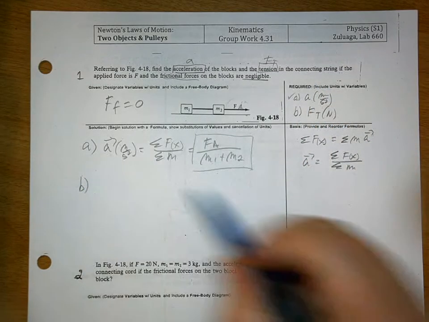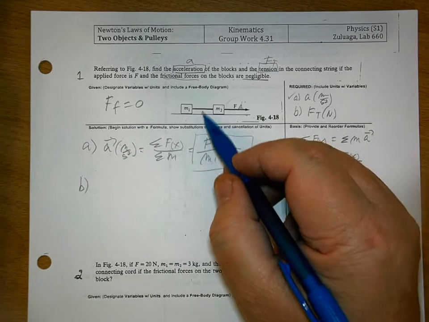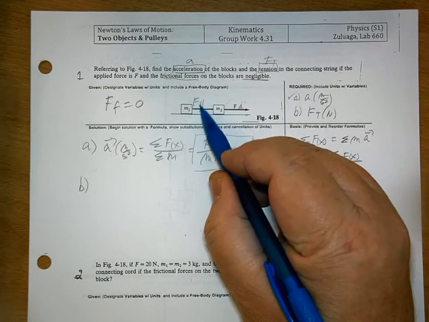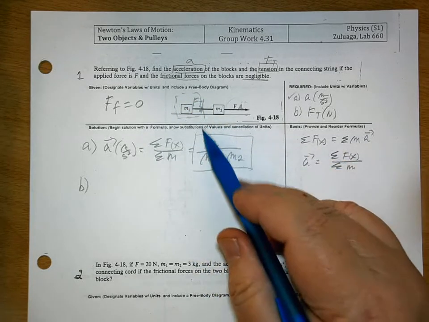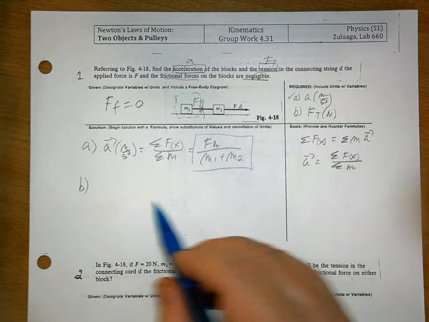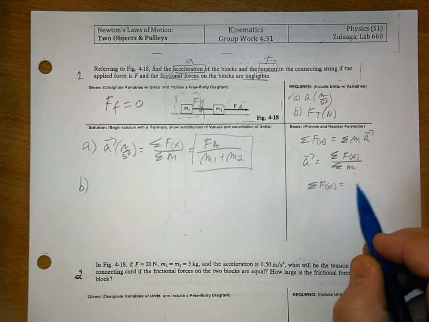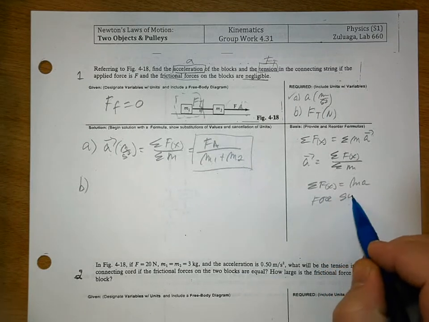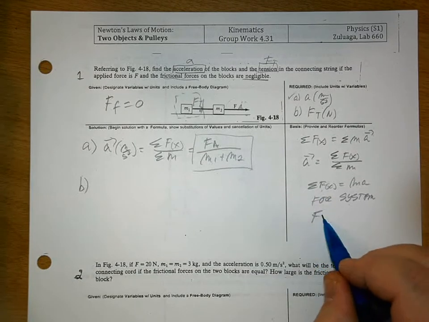How about letter B? In letter B, you have to look for the tension. The tension is here. If you cut this, this will become Ft. Okay? And if you look just at system 1, what would you have? Again, the same thing, right? Summation of forces along the x is equal to ma. For system 1, what is your force? Ft, right?